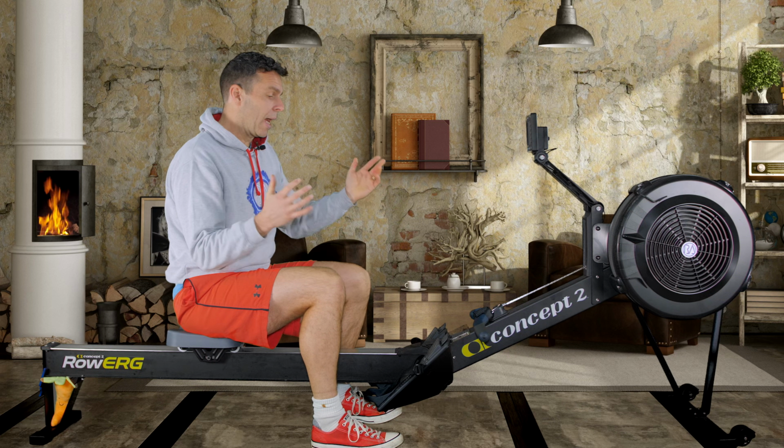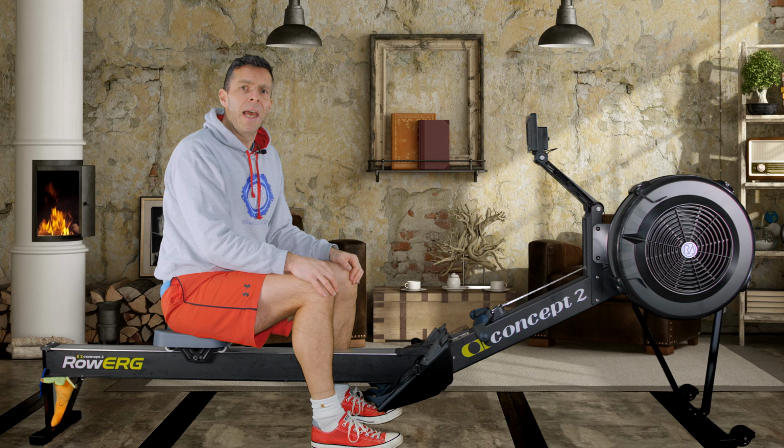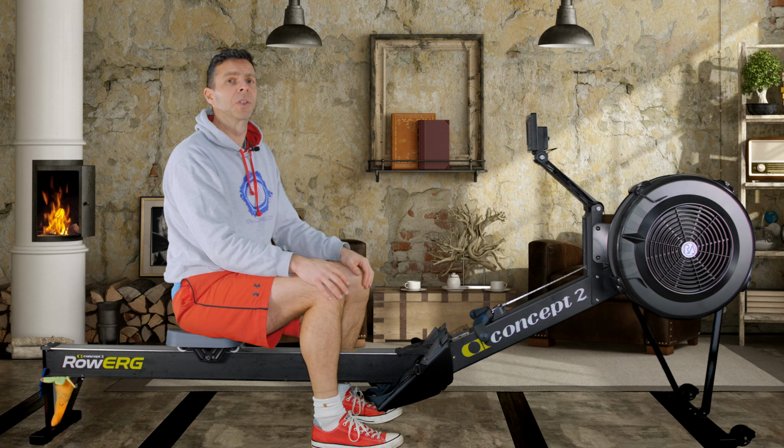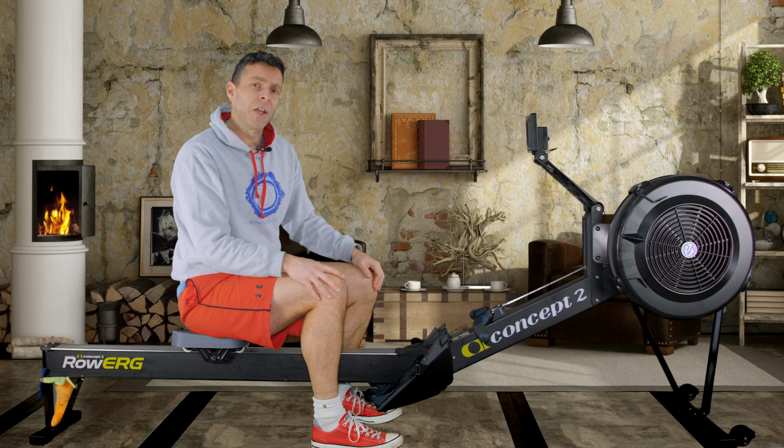Okay, so remember, ErgData is available on iOS and Android, entirely free, and of course there's a whole load of other functions to this app. It's not just about the real-time loop, so do take a look if you have a PM5 on your Concept2 and you haven't used it before.